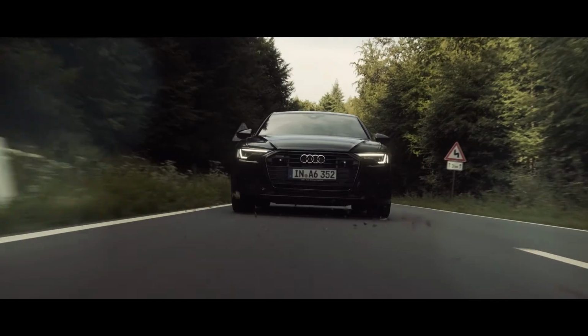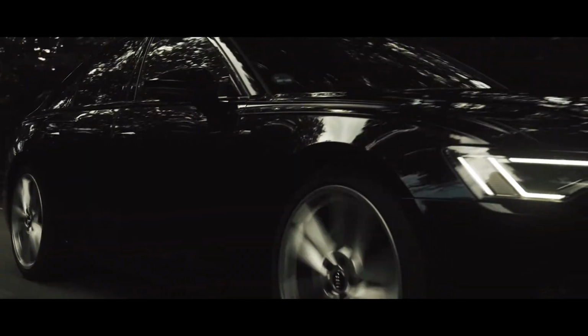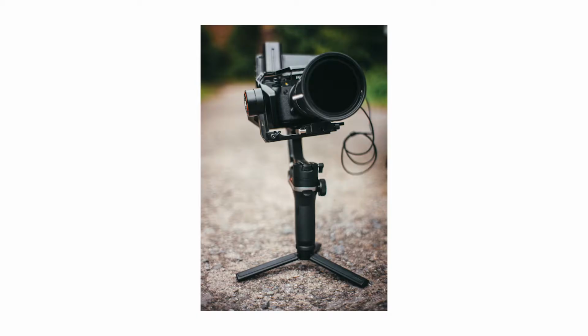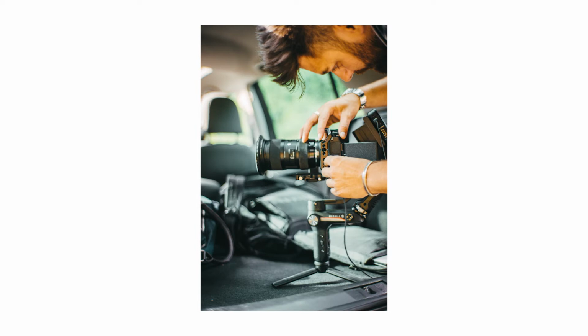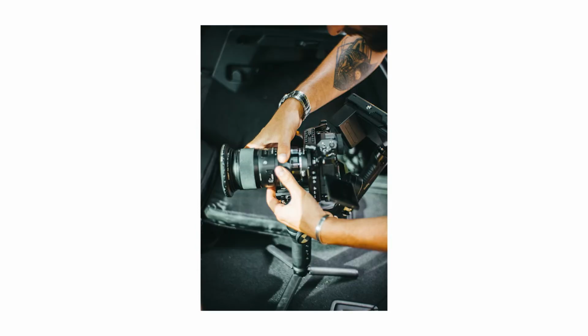So we ended up using just this lens, which gave us an equivalent on full frame of about 24 millimeters up to 50 millimeters, and this gave us the perfect combination of wide angle shots and close-up and detail shots. For 90% of the shots we mounted the camera on the Zhiyun Weebill S gimbal, which is actually strong enough when you use a cage for the camera as a counterweight to the very heavy lens.